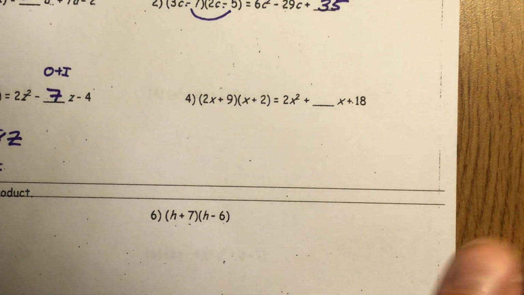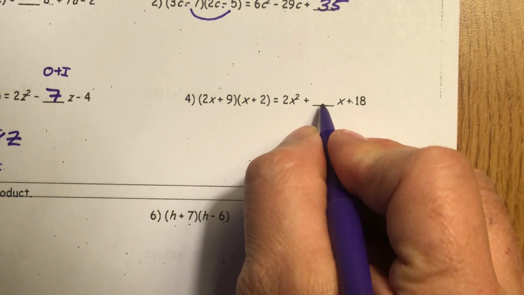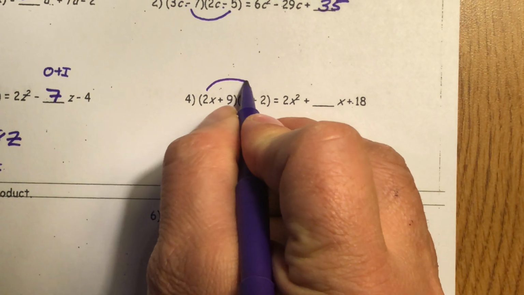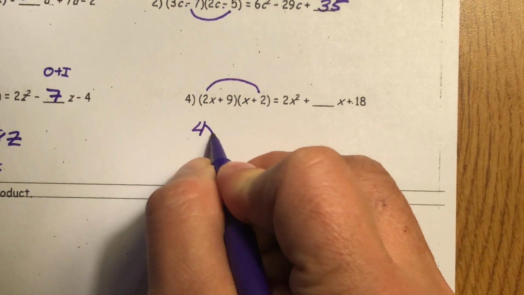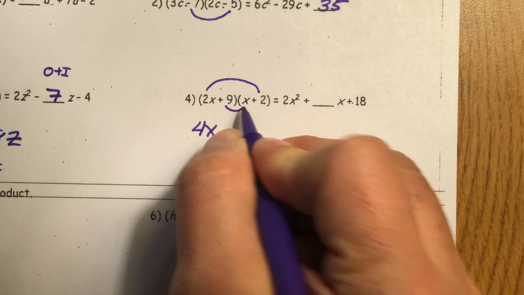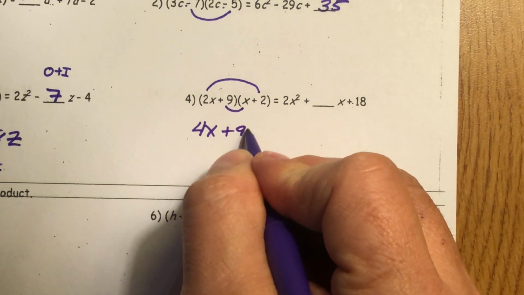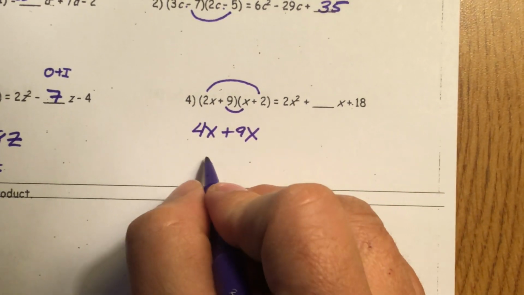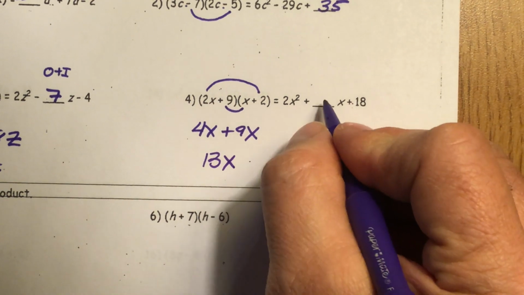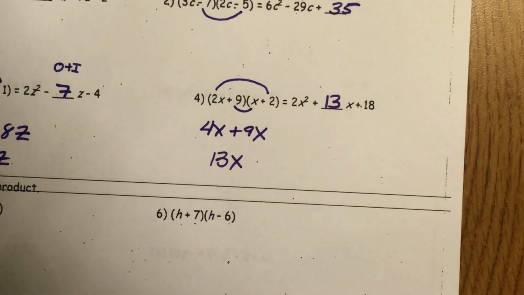All right, number 4. Again, looking for that middle term. So I'm going to multiply those two together. They give me 4x. The inside terms together gives me 9x. Add those two up, and I get 13x. So that should be a 13.